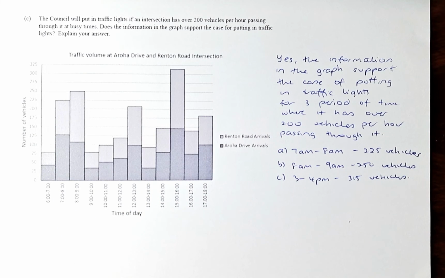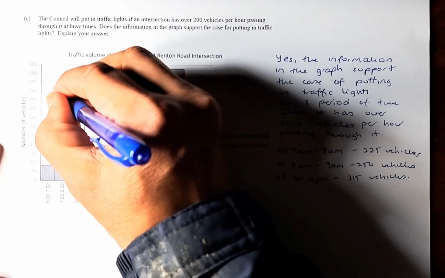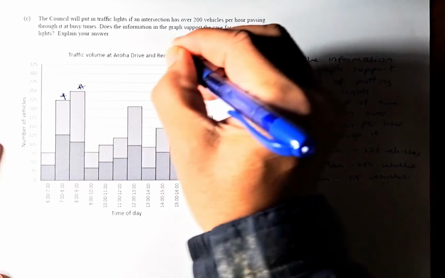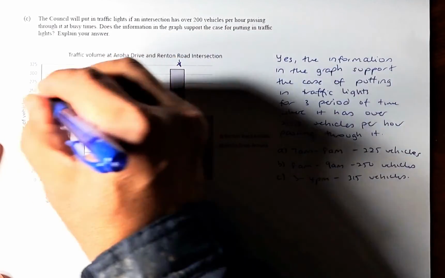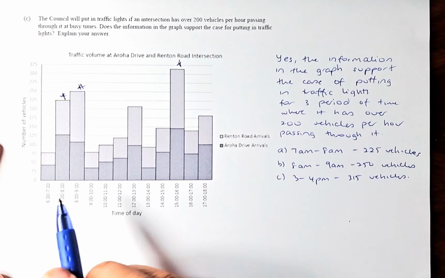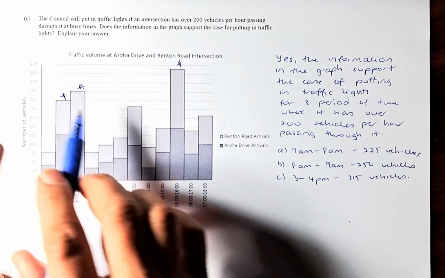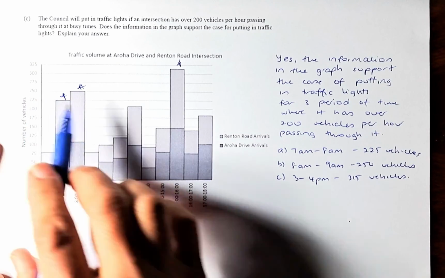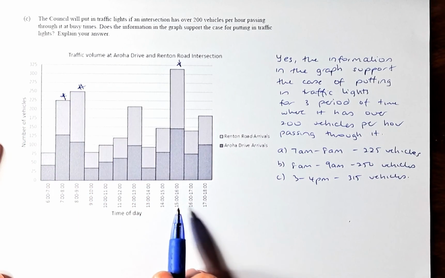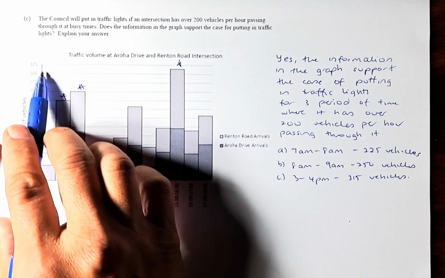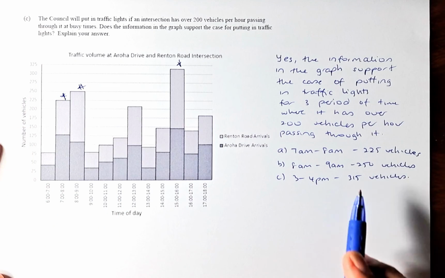So yes, the information in the graph supports the case of putting in a traffic light for 3 periods of time where it has over 200 vehicles passing through it. So these 3 places here are all above 200. From 7 to 8, the number is about 225, okay? 8 to 9, the number is about 250, and 3 to 4, the number is between 300 and 325, and we put it at 315.